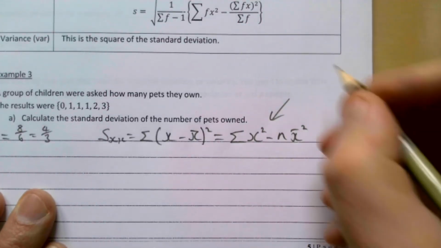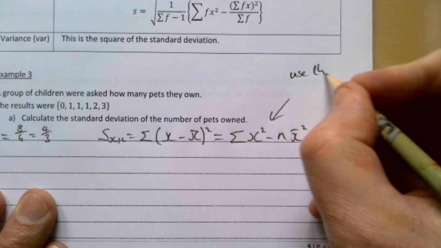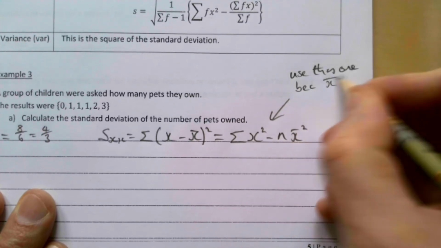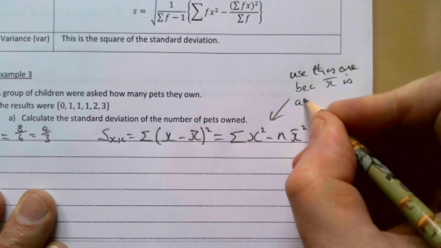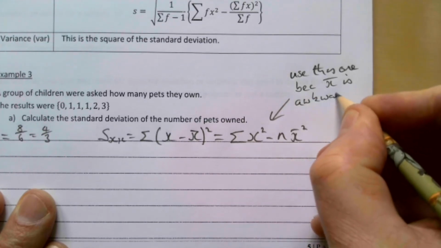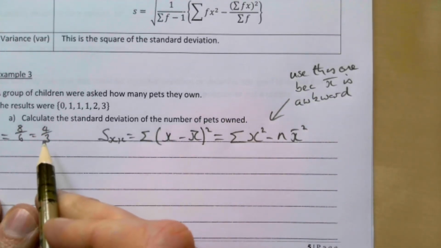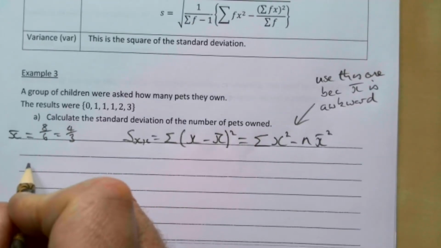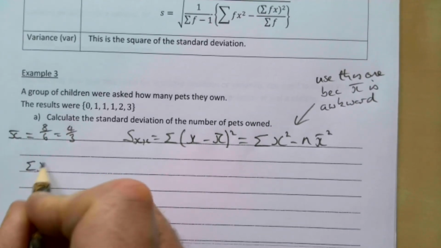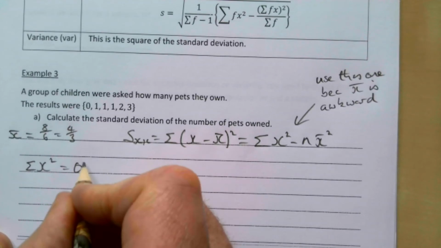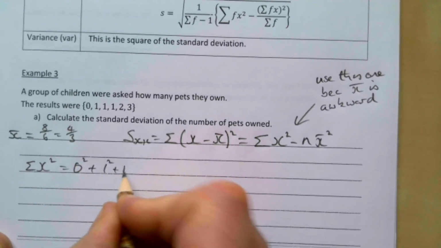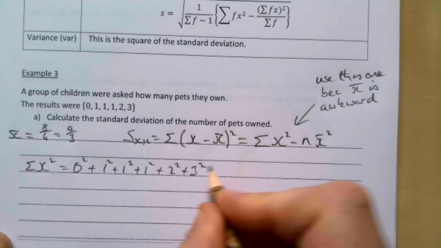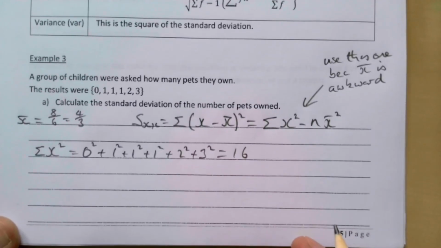And I've written then, use this one because x bar is awkward. And what we're saying is because it's not a whole number. Alright, so the sum of the x squareds looks complicated, but it's really not: 0 squared plus 1 squared plus 1 squared plus 1 squared plus 2 squared plus 3 squared gives us 16.